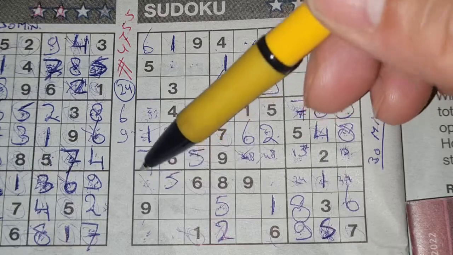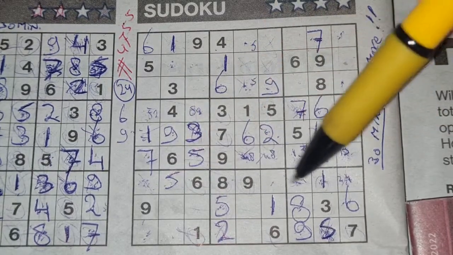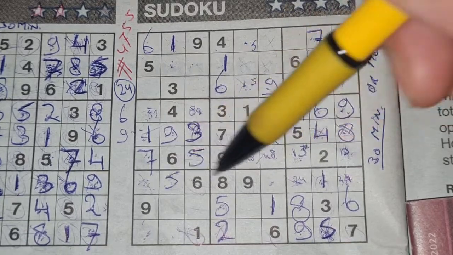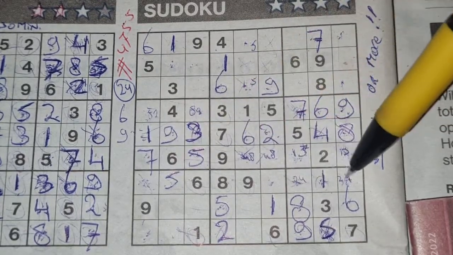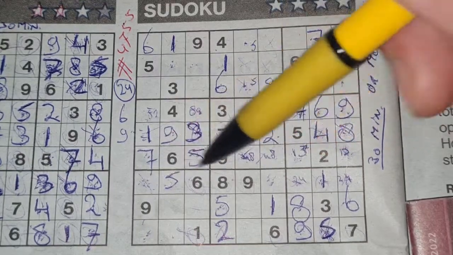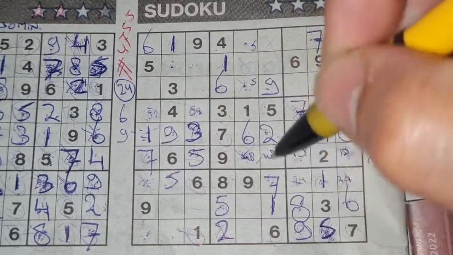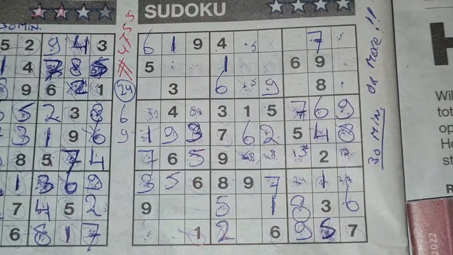3 and 7. Yeah, 2 missing numbers in this row. For the numbers 1, the 2, the 3 is missing, the 4, the 5, the 6, and the 7 is missing. 3 and a 7. We have a 7 in the first column. No 7 there. 7 should be here. And the 3 goes there.